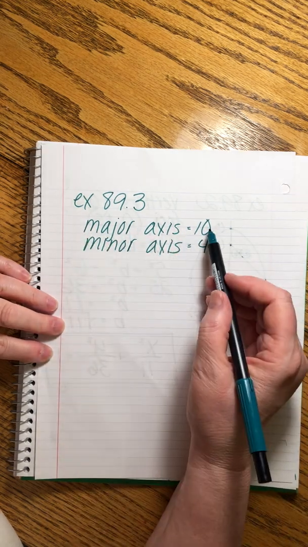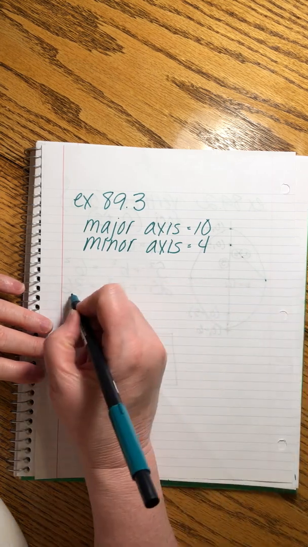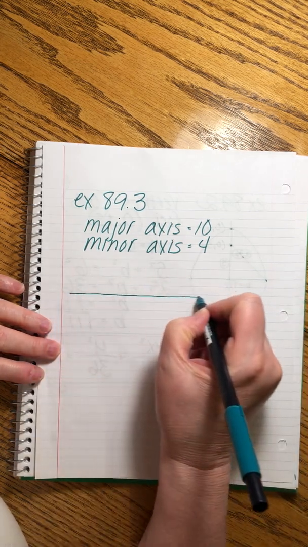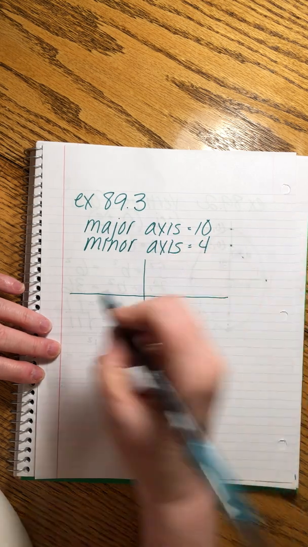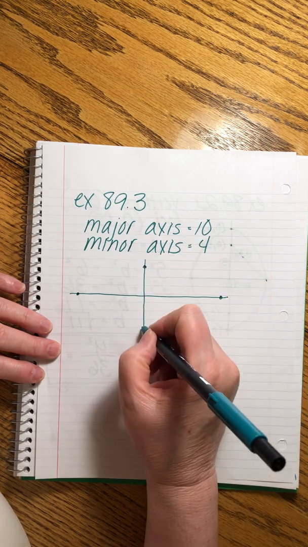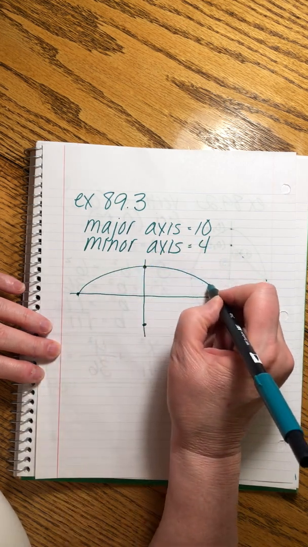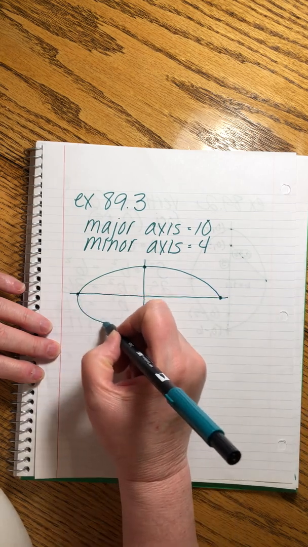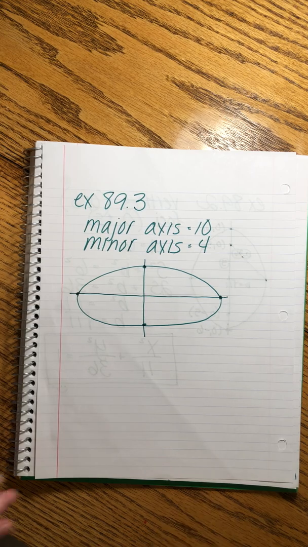The major axis, he tells us it's a horizontal ellipse. That means it's going this way, and not eclipse, ellipse. That's a whole different thing. Okay, so here we are. I'm just gonna make some arbitrary dots. I'm not gonna try to count out 10 or 4. That's crazy. That's not my best one, but it's okay.